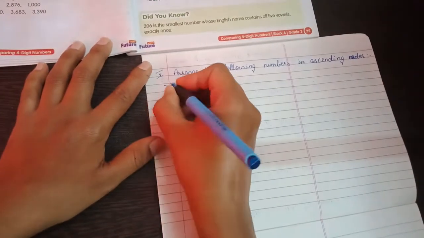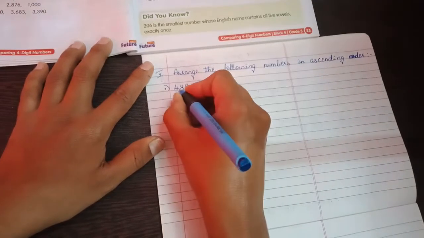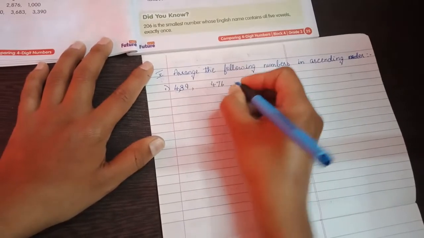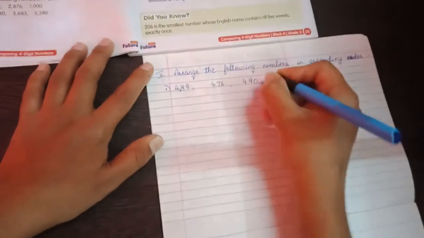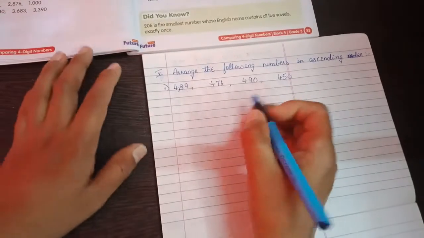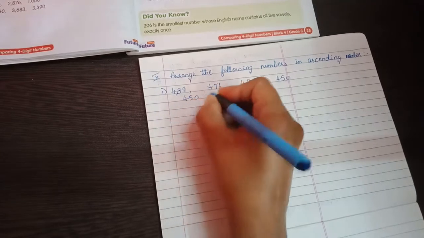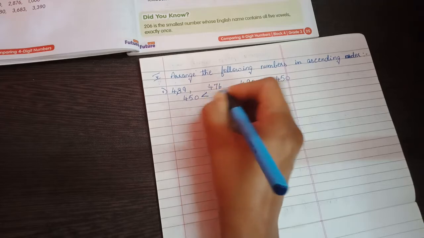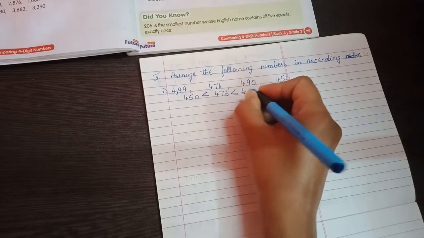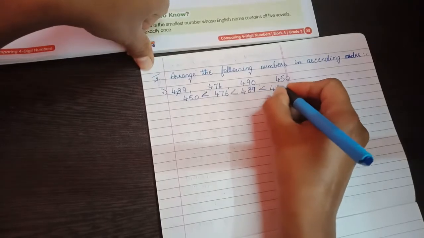Okay, so leave a line. First one, 489, and then 476, and then 490, and then 450. So here in ascending order, let us write the smallest number, that is 450, is lesser than the next smallest number 476, is lesser than 489, is smaller than 490.